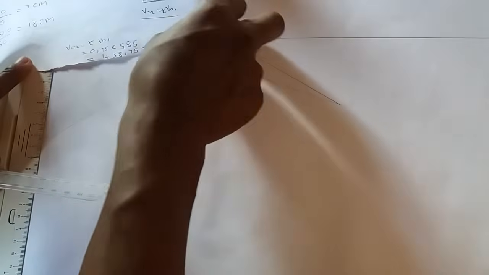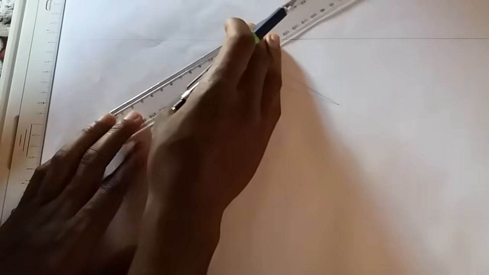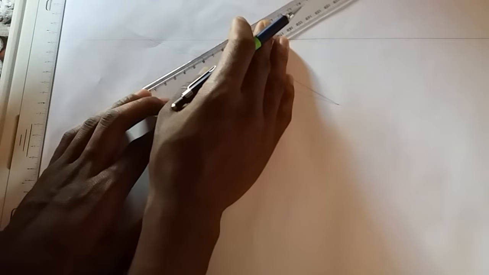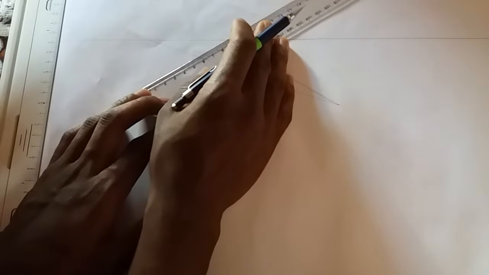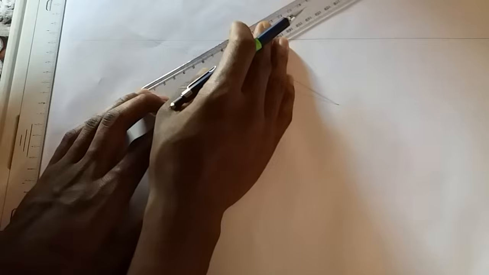So we will measure 8.8 from this line, 8.8 centimeters. That's our 8.8. Yeah, our 8.8 will end here.